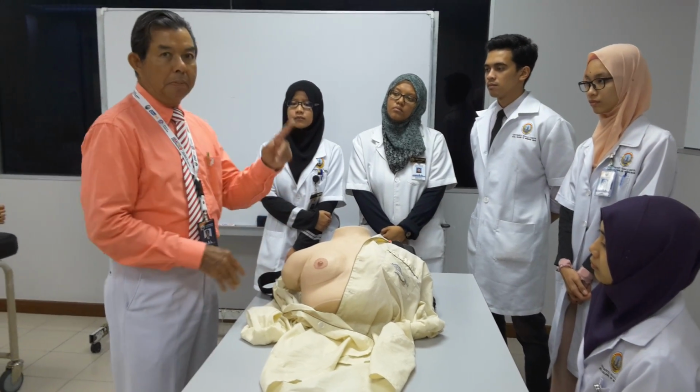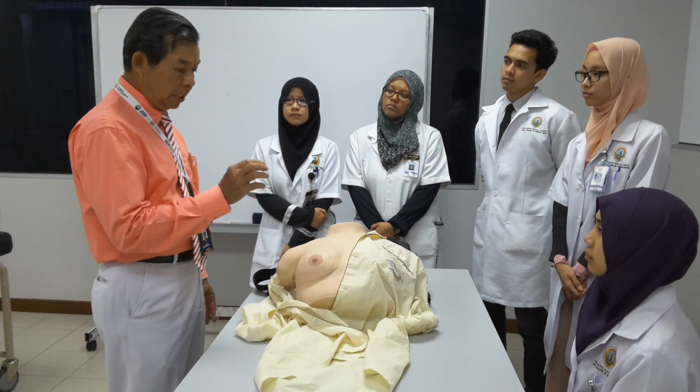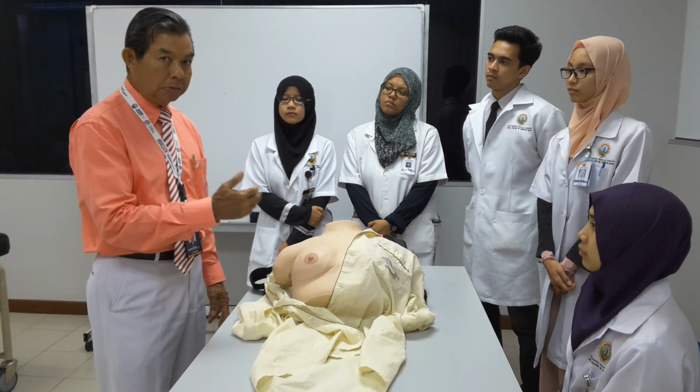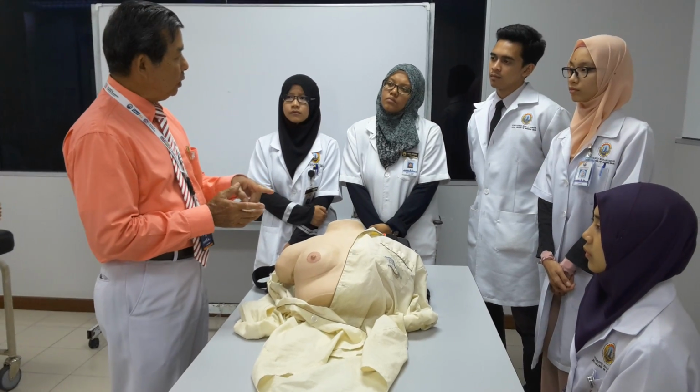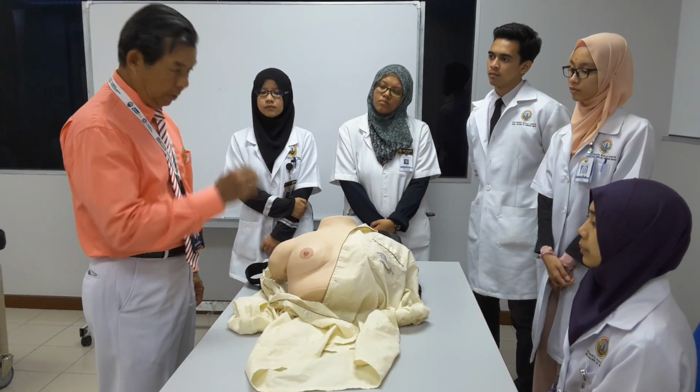Now my impression is carcinoma of the right breast lying at the upper outer quadrant, between 10 to 11 o'clock position and 3 centimeters away from the nipple.